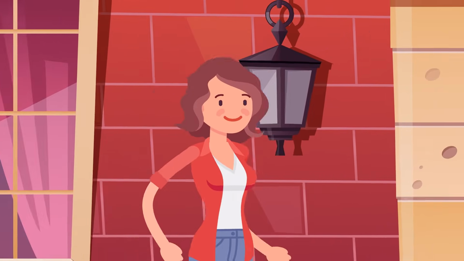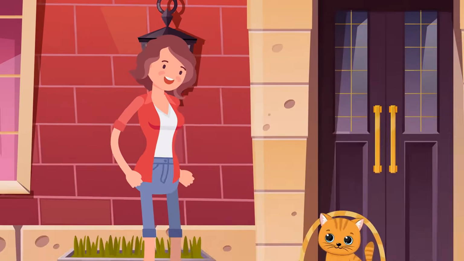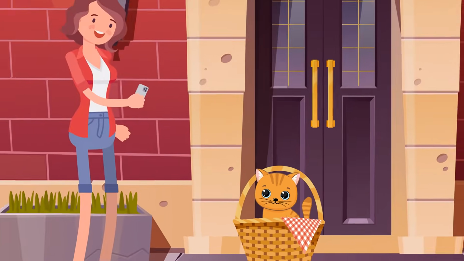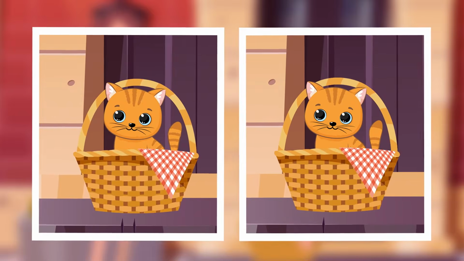Sally returns to the apartment building where she lives. Wow, there's a basket with a cute little kitten on her porch. Sally takes 2 pictures to send them to her friends. Can you spot 3 differences between them?